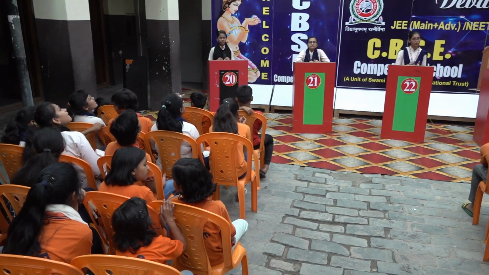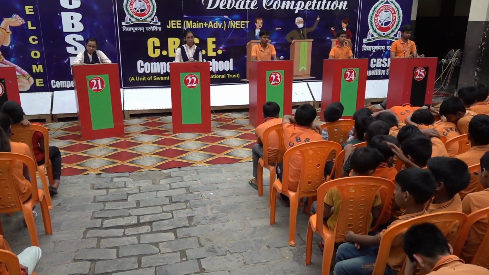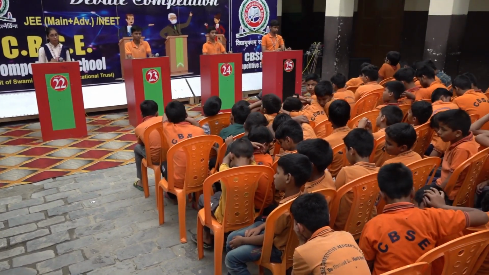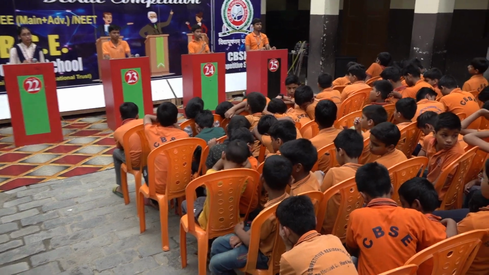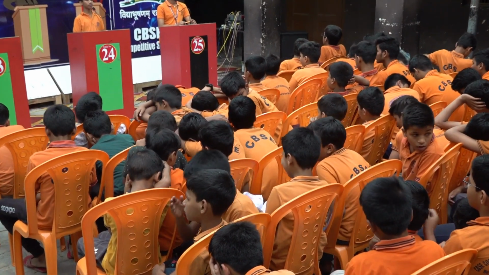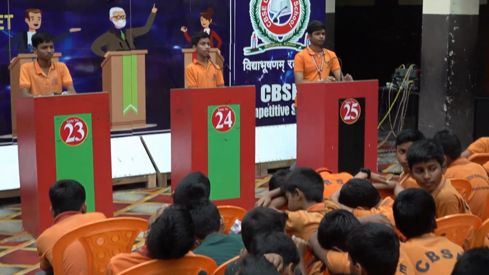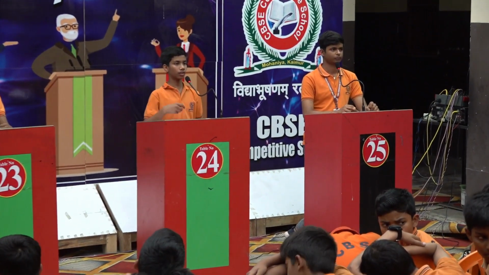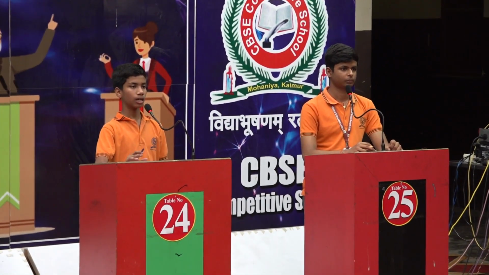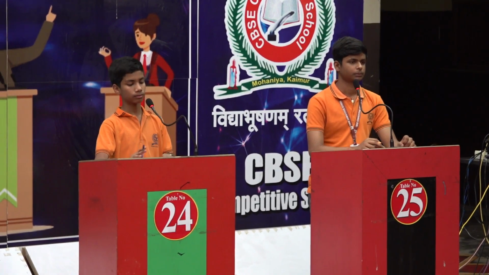Table number 24. An object has moved through a distance. Can it have 0 displacement? If yes, support your answer with an example. Yes, the displacement can be 0. We can prove it by an example. Suppose a bike rider is moving on a straight path, and he goes a distance of 10 meter, and eventually he comes back to his initial position, then the displacement covered by the bike rider is 0. Very good.